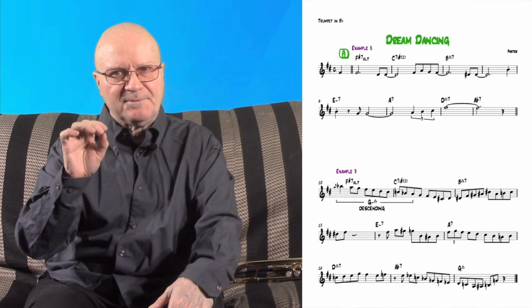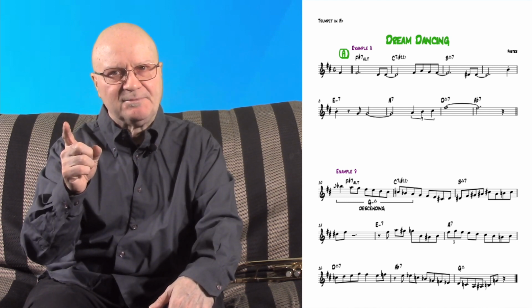Now let's look at the first 2 changes of Dream Dancing, which has a similar idea, but in reverse. I like to think of this as just the opposite. It's an altered 7 chord followed by a sharp 11 chord. We now have an F sharp 7 sharp 11, going to the tritone of C7 sharp 11.